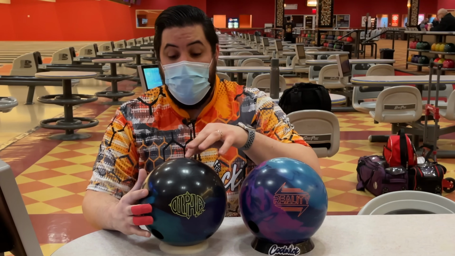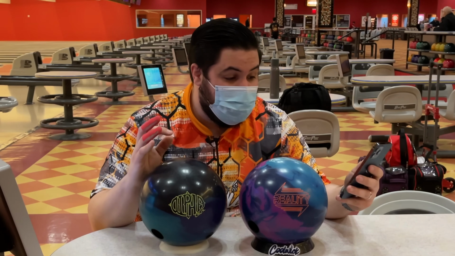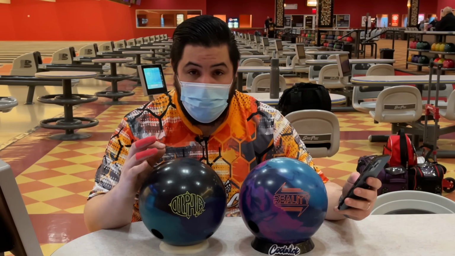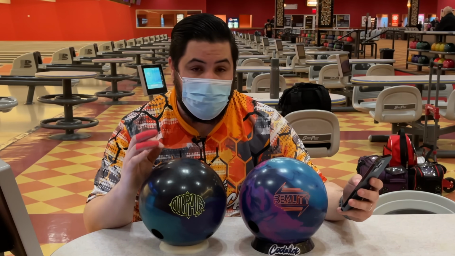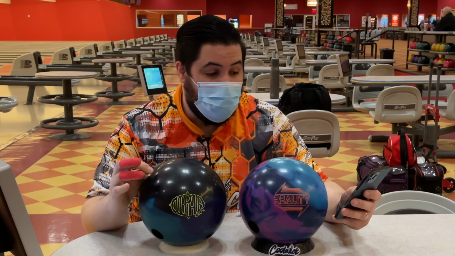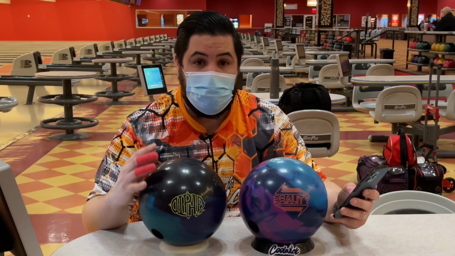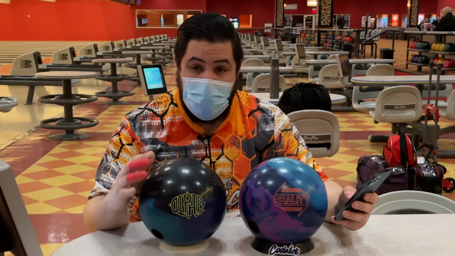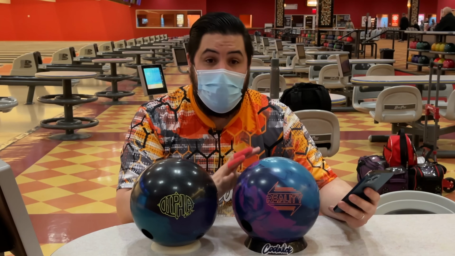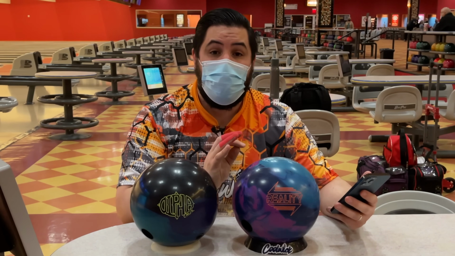All right, so we just got done talking about this Alpha Crux, but we're gonna talk about it a little bit more. It features the Catalyst core, which in 15 pounds is an RG of 2.50, a max differential of 0.52, and an intermediate differential of 0.17. Wrapped around that is the GI 16 cover stock that comes out of box at a 2000 grit finish.